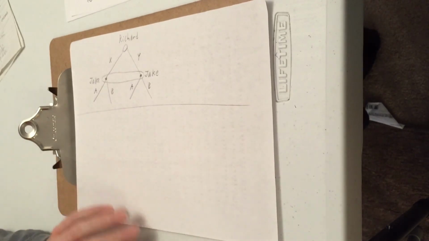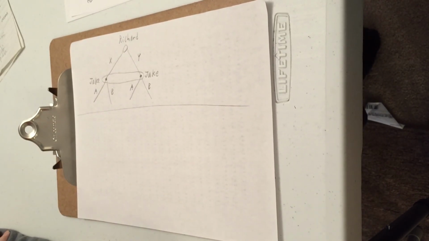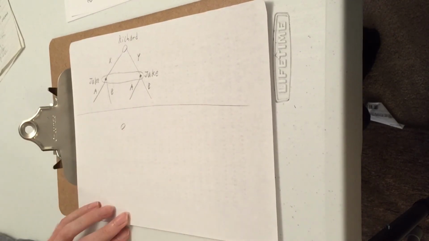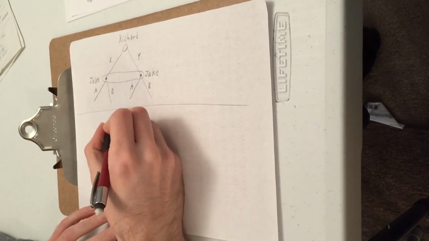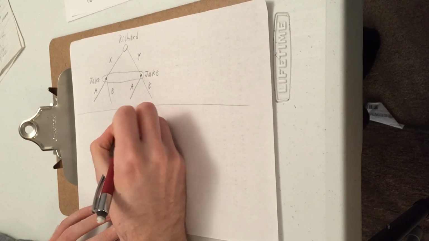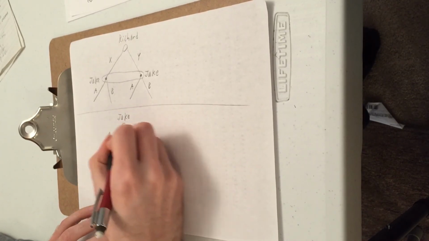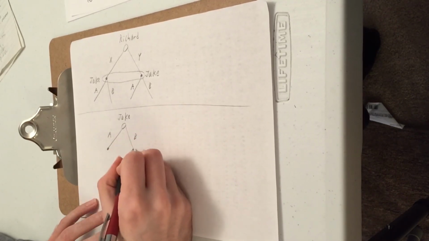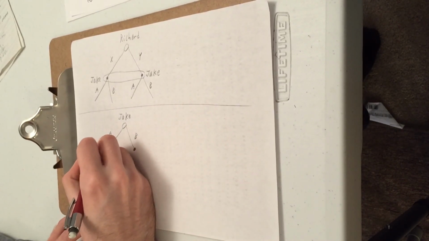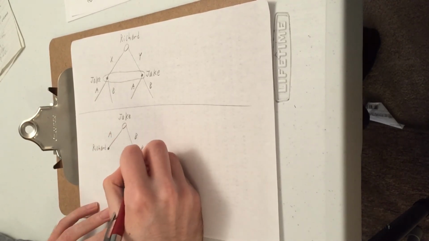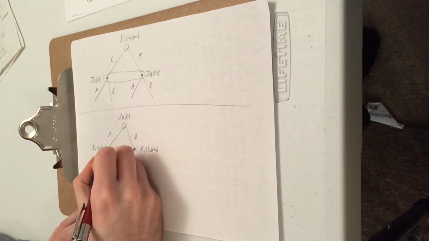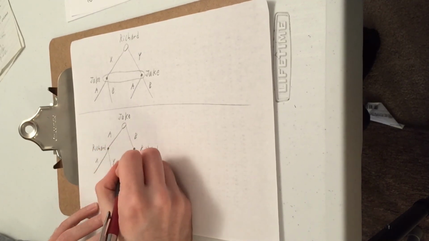So way back in chapter 2, we had this list of 6 considerations for thinking about games. One consideration was about the information available to the players. So you could go back to the original game where you still have Jake moving first, and then Richard moves second, but Richard gets to observe what Jake does before picking X or Y.